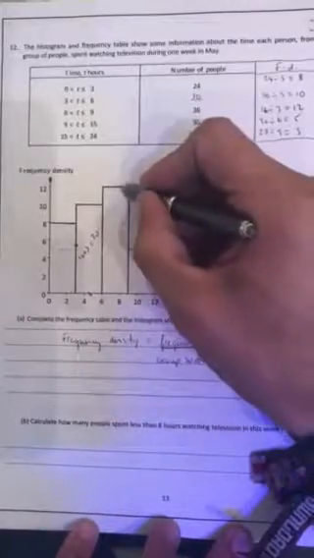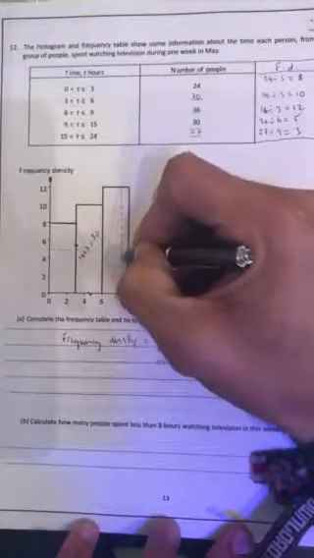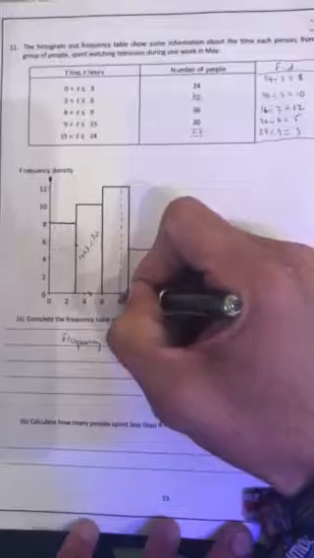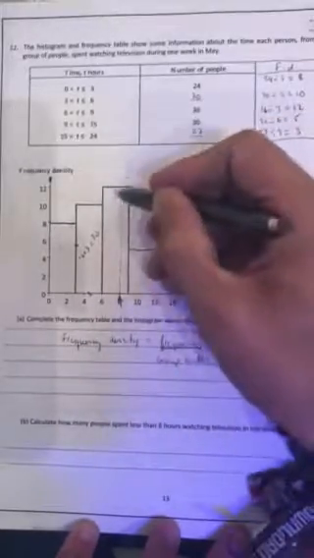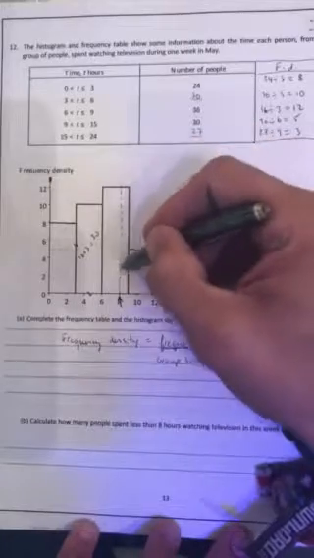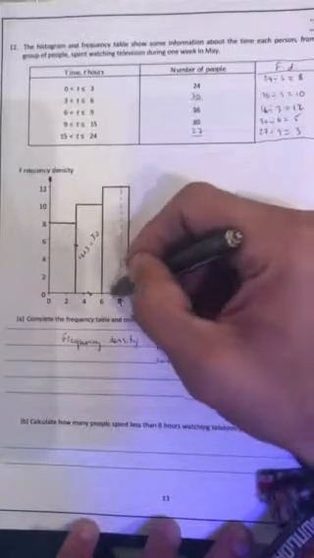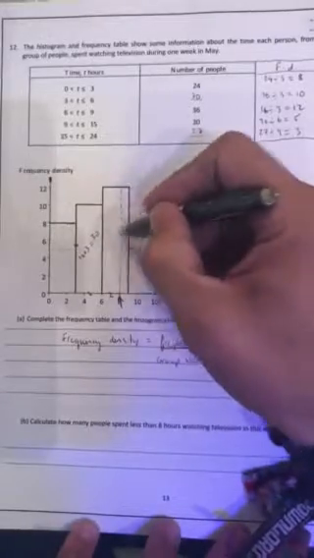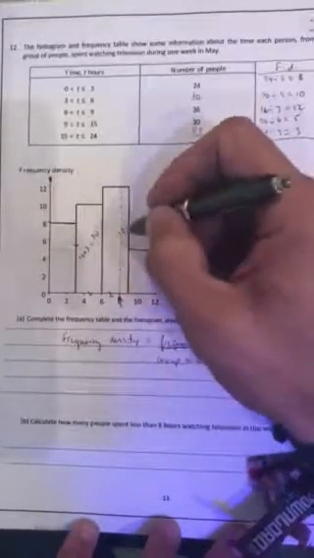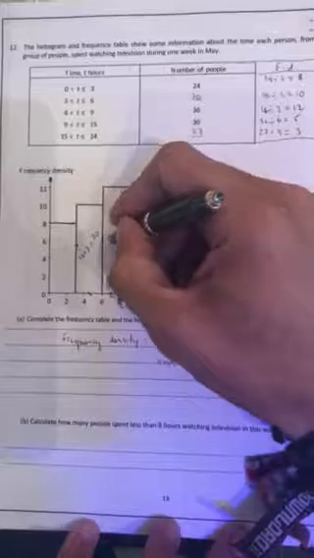For part A. Part B, it says calculate how many people spent less than 8 hours watching television in this week in May. So we find where 8 is, which is there. And basically, I need the areas of all the bars which are less than 8. So this bar here along the dotted line goes from 6 to 8, it's got a width of 2 and a height of 12. So the area of this part bar is going to be 2 times 12, which is 24.